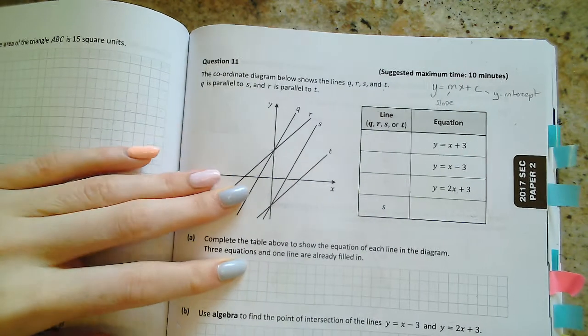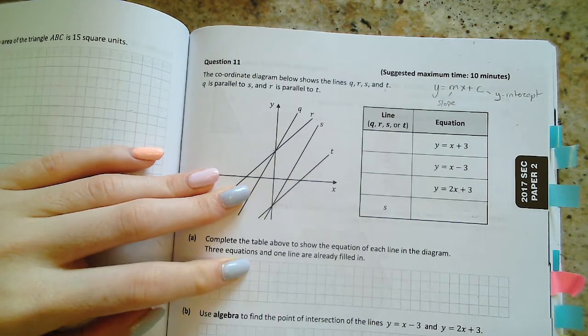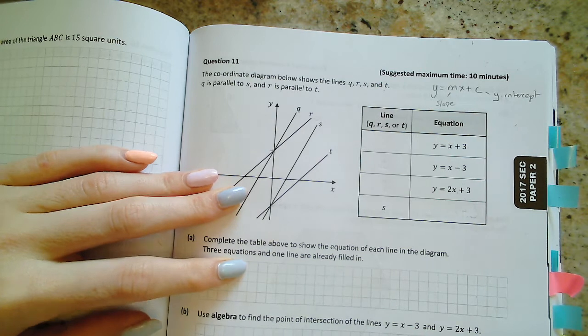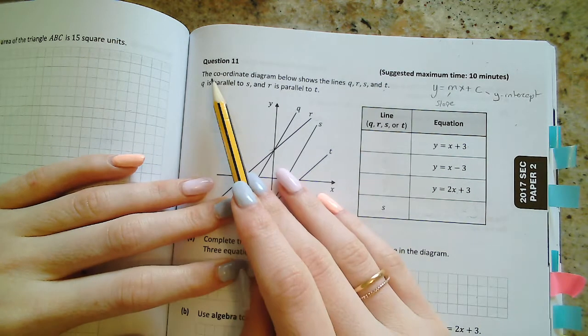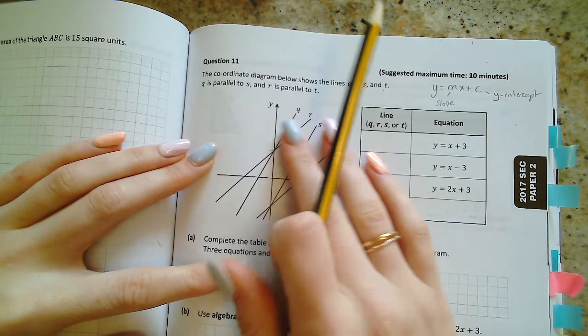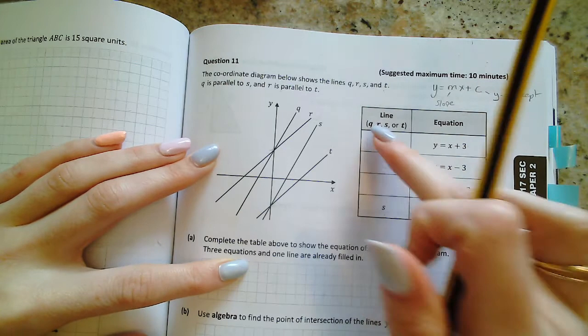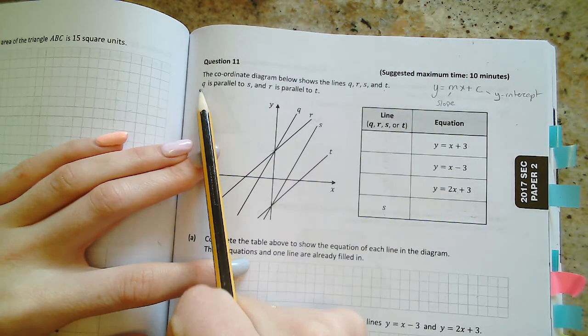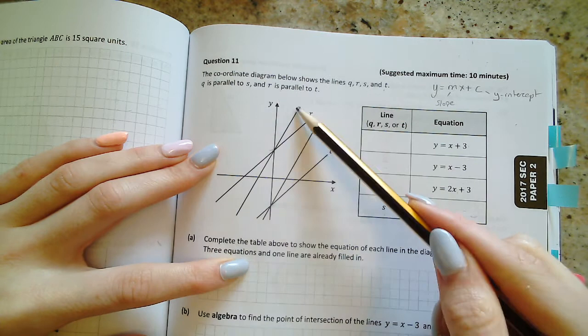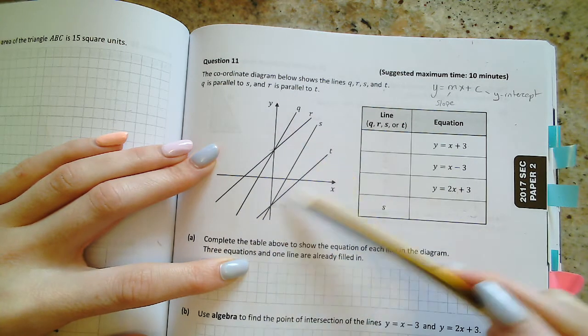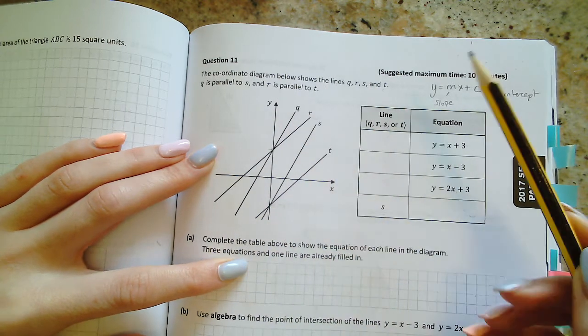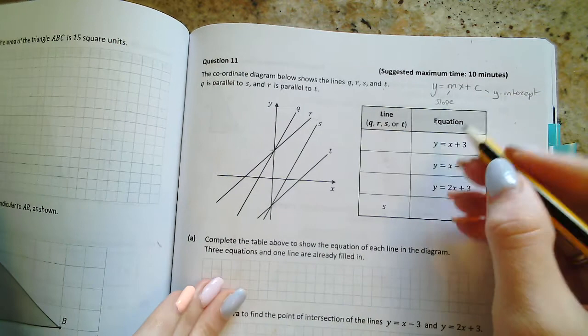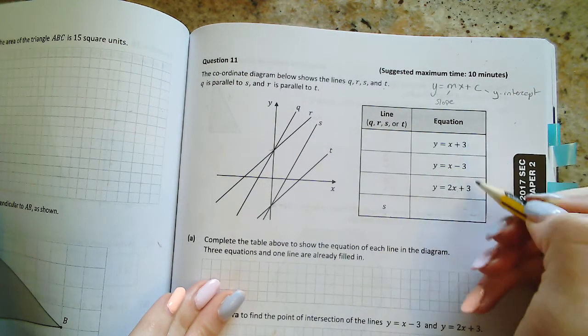This is 2017, the coordinate geometry question of the higher level Junior Cert paper. So what we're given here is our lines, and we have to match up which one is which. They tell us here that Q is parallel to S, and R is parallel to T. So what we'll do first is we'll just look down the way here.